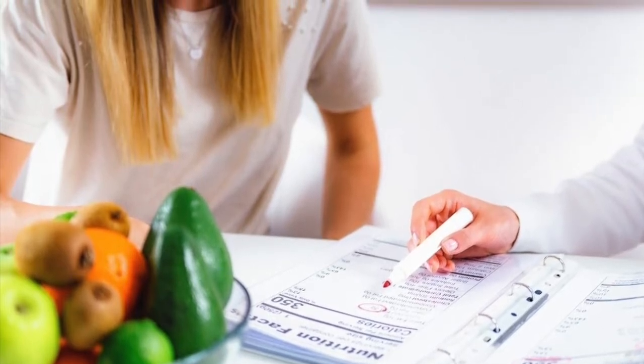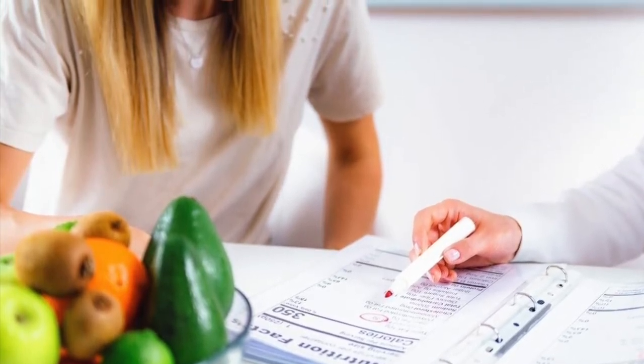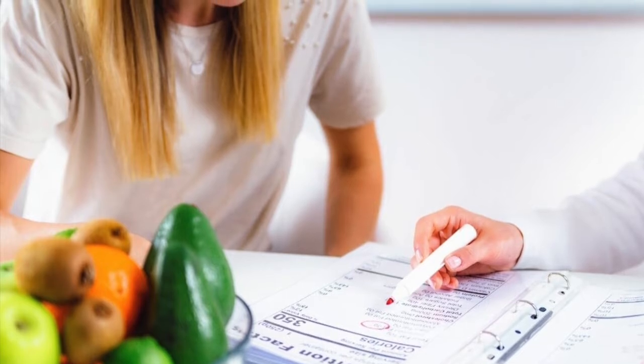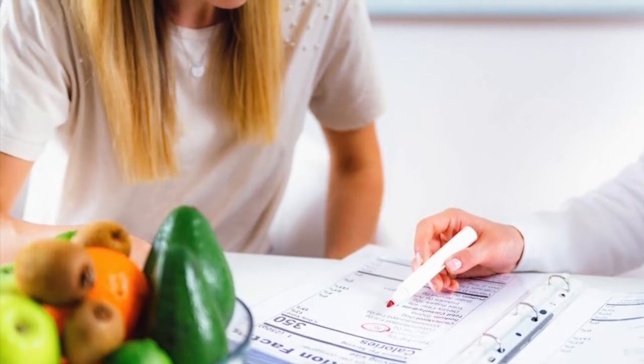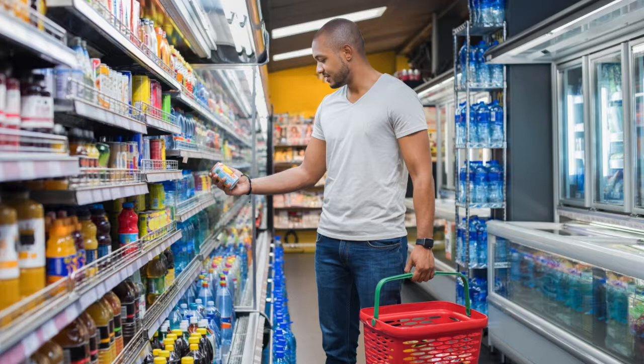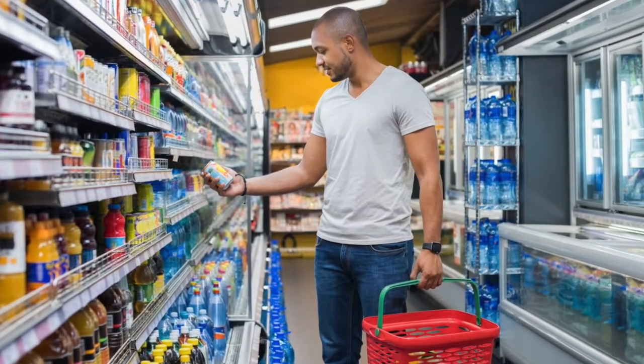Dietitians are an excellent resource for these individuals. They can work with clients to understand which foods and beverages are safe to consume and how to read food labels to avoid items that may cause a reaction.